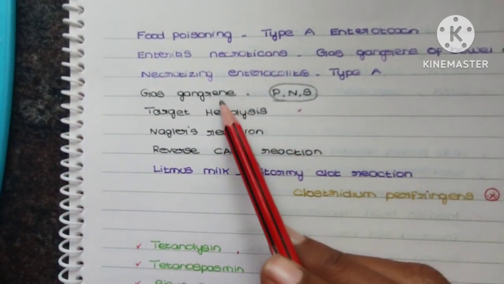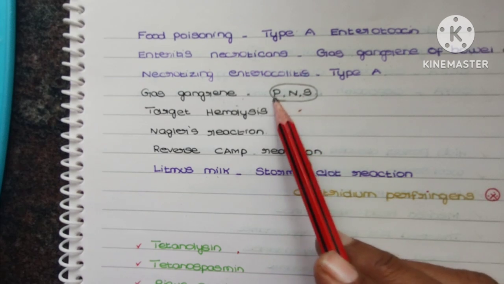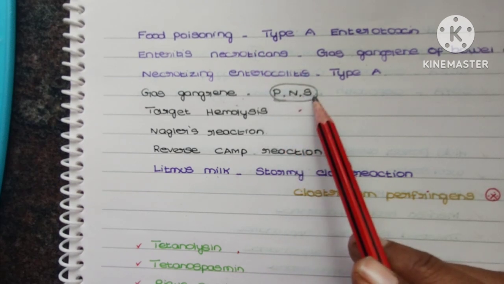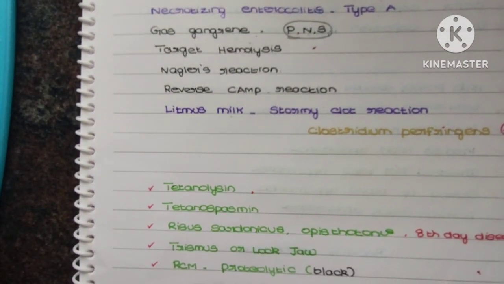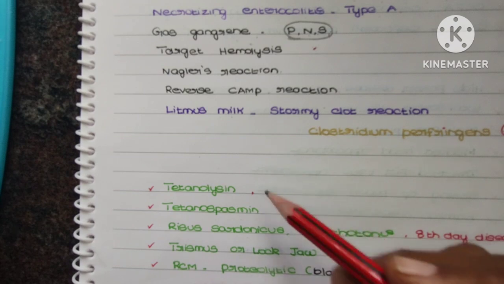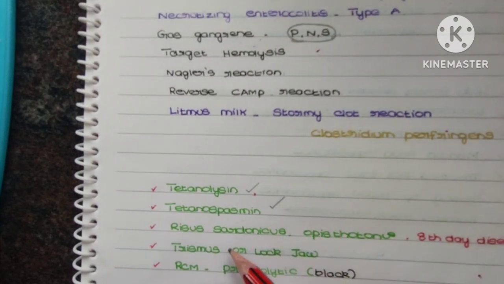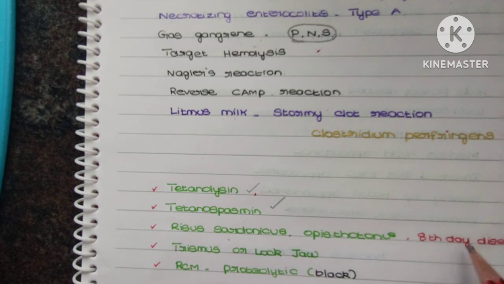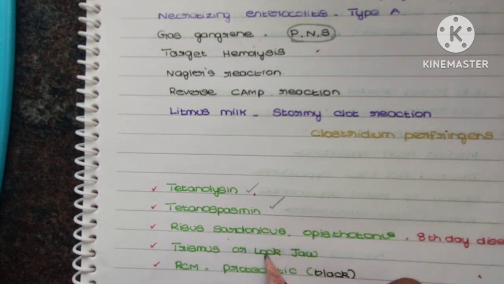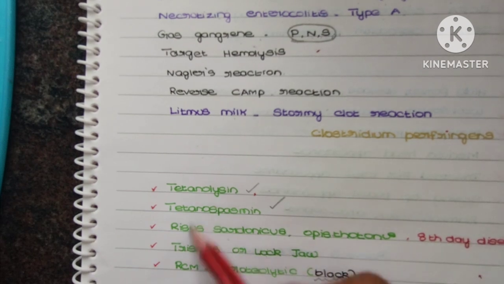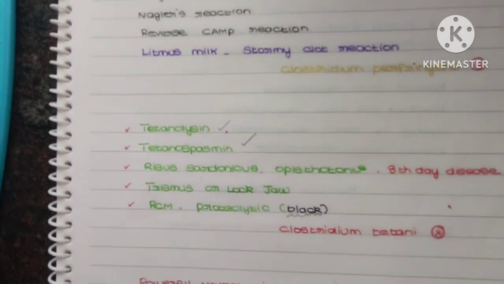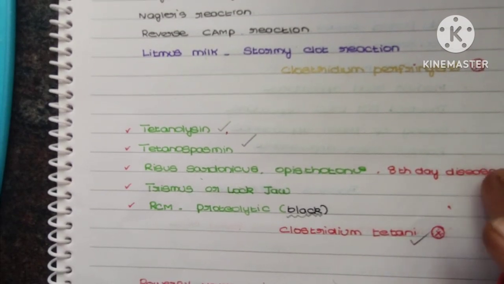What I told you about gas gangrene is P, N and S, that is Clostridium perfringens, Clostridium novyi and Clostridium septicum. Next, I think you can easily guess the organism by the names: tetanolysin, tetanospasmin, risus sardonicus, opisthotonus, or eighth-day disease, or trismus, lockjaw. And RCM usually shows proteolytic, that is black in color, whereas saccharolytic organisms make the RCM broth pink in color. So if you come across these words, you can close your eyes and mark Clostridium tetani, but they won't give these clues directly.